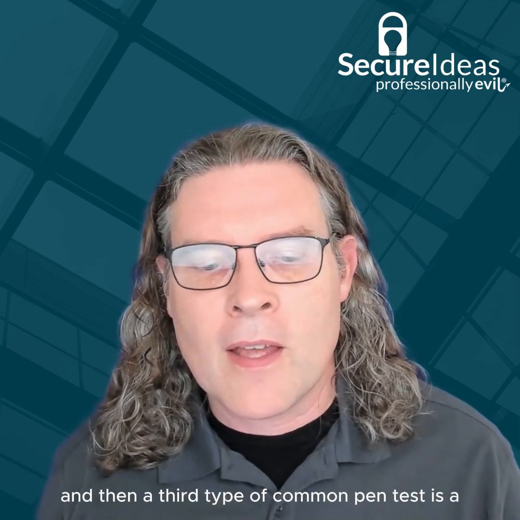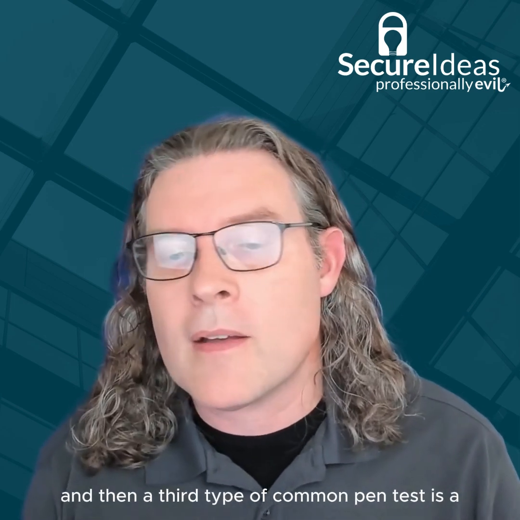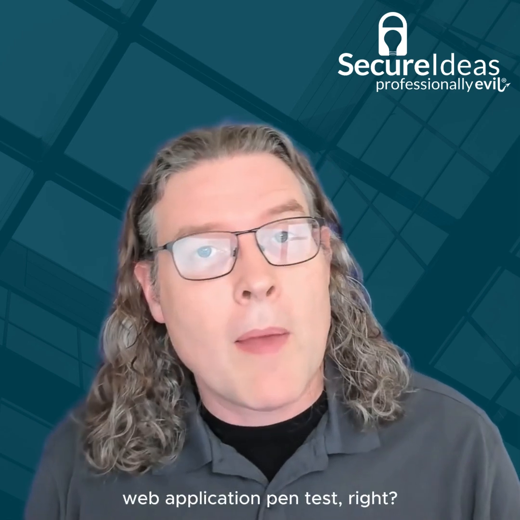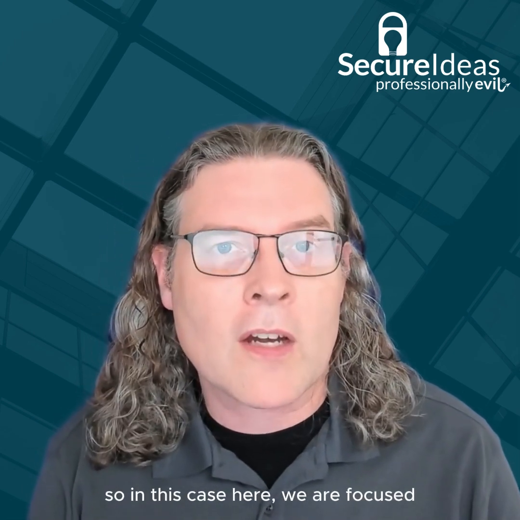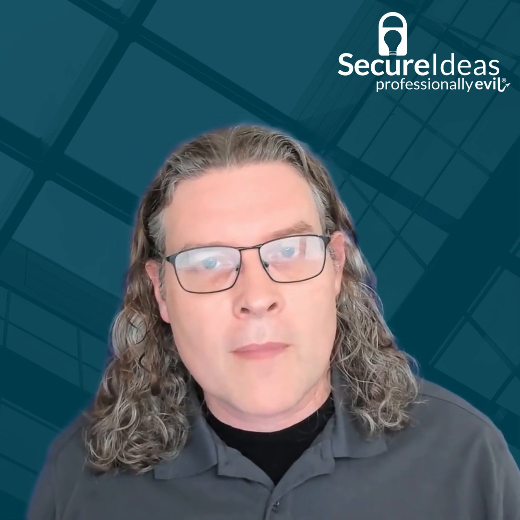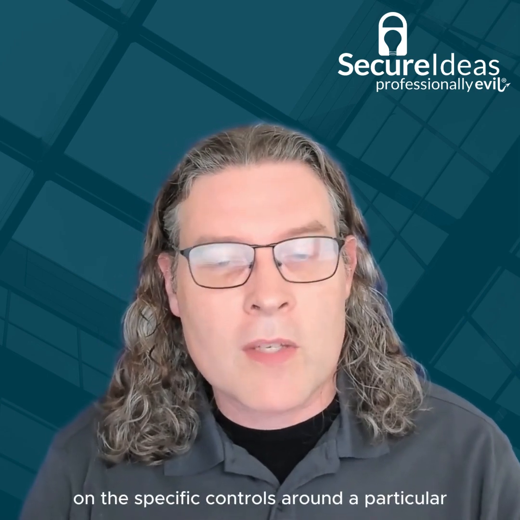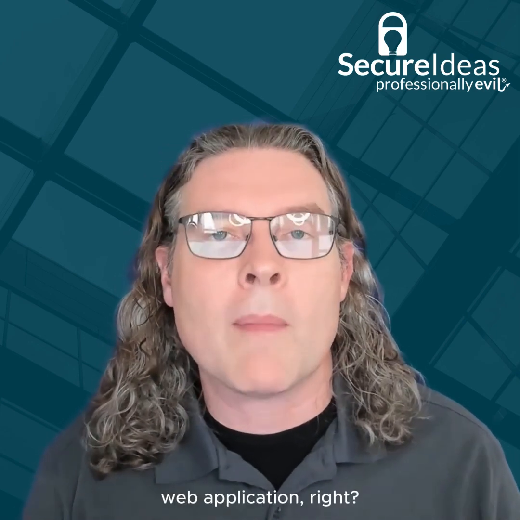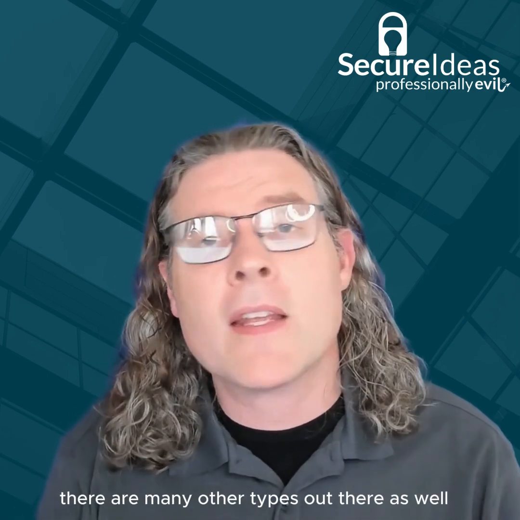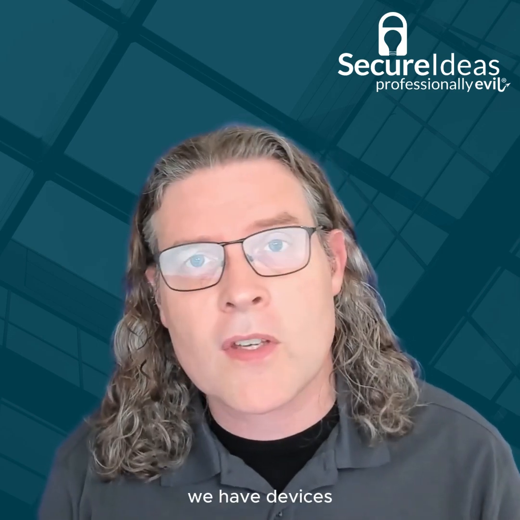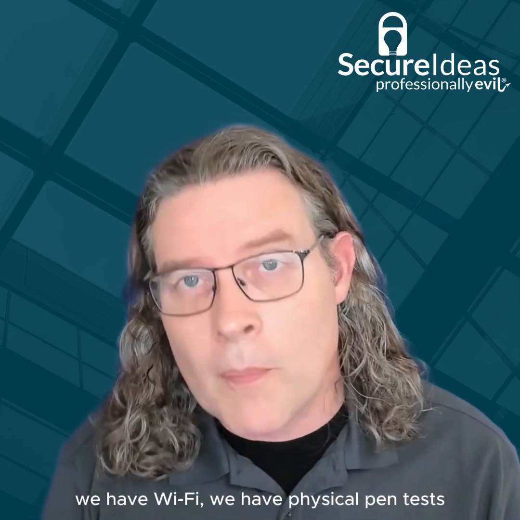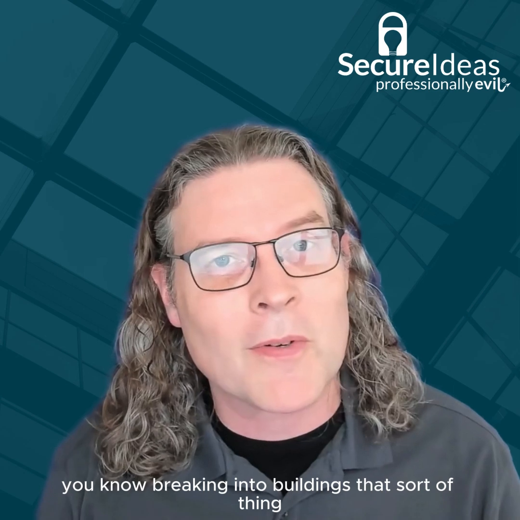And then a third type of common pen test is a web application pen test, right? So in this case, we are much more concentrated on the specific controls around a particular web application. There are many other types out there as well. We have devices, we have Wi-Fi, we have physical pen tests, breaking into buildings, that sort of thing.